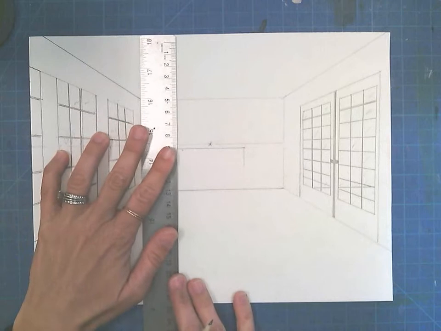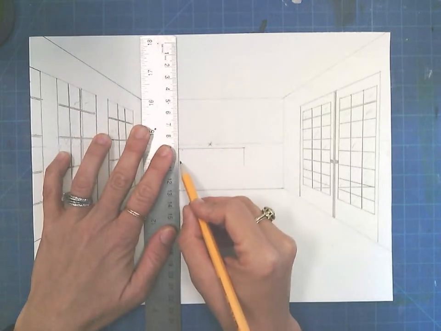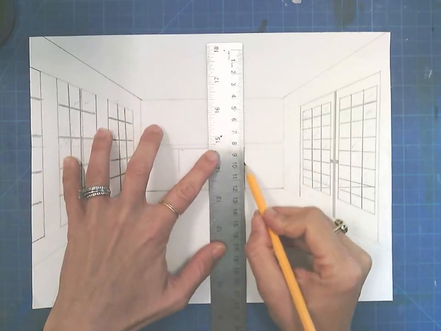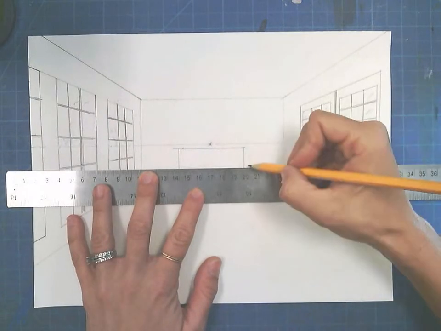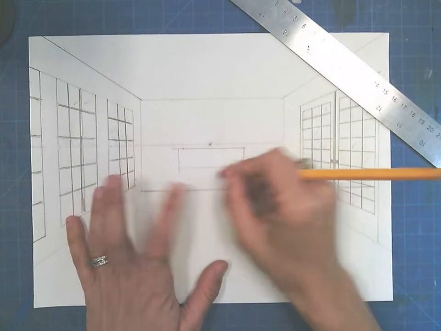That part is up to you. I'm going to make it a little shorter, give myself some room. Right here, I'm going to make it a little bit longer than I think I need. I can always have the option of erasing. So that is going to be where the headboard is, where pillows are, and all that fun stuff.